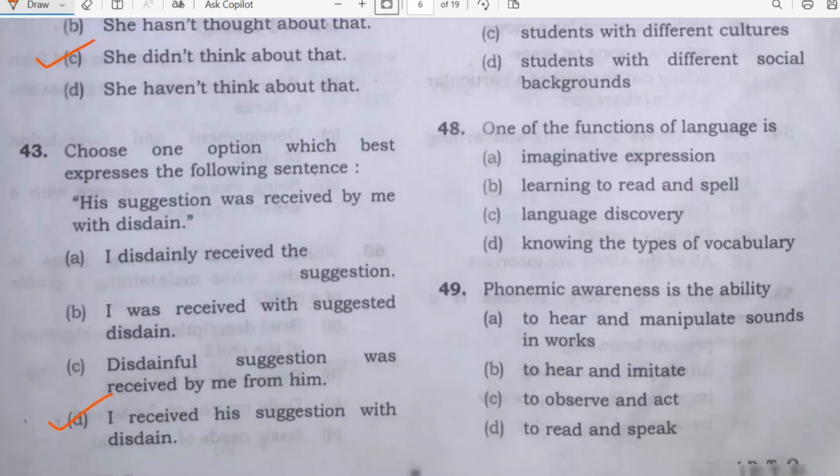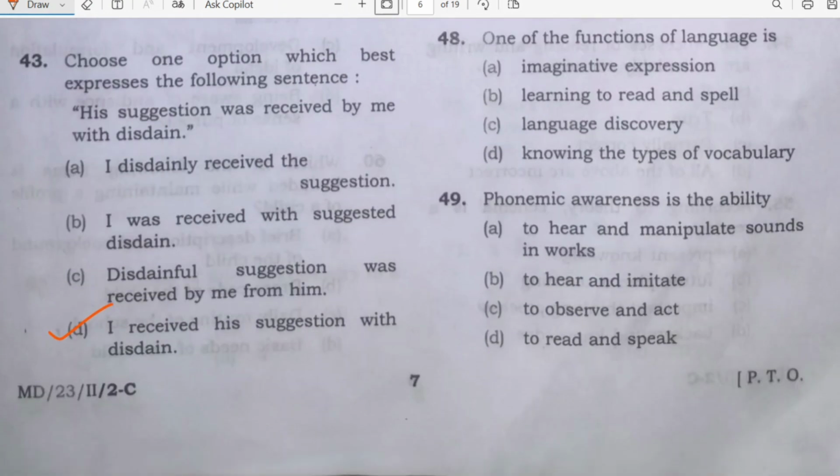Now let's go to the next question here. 48. One of the function of language is imaginative expression, learning to read and spell, language discovery, knowing the type of vocabulary. So which one do you think is the correct answer here? One of the function of language is what? Imaginative expression, learning to read and spell, language discovery, or knowing the types of vocabulary. Of course, it is imaginative expression. So one of the functions of language will be imaginative expression.